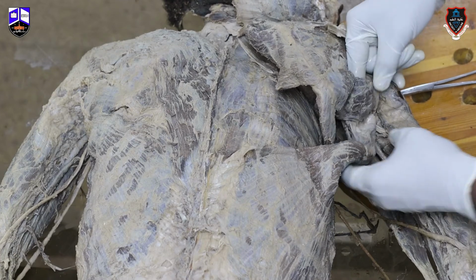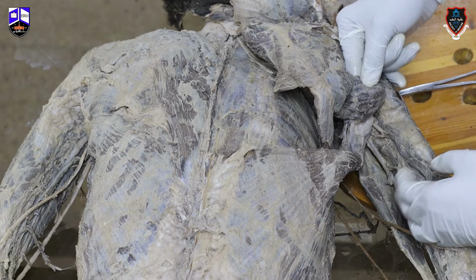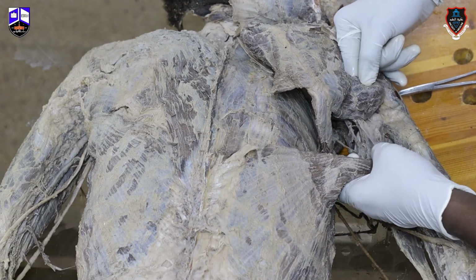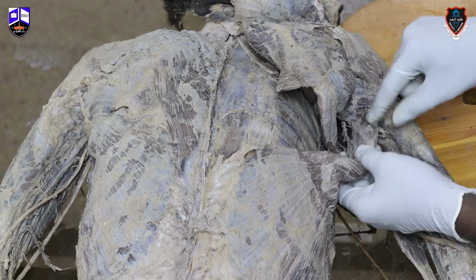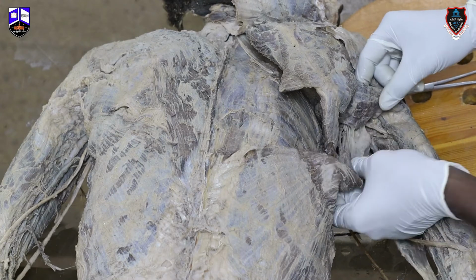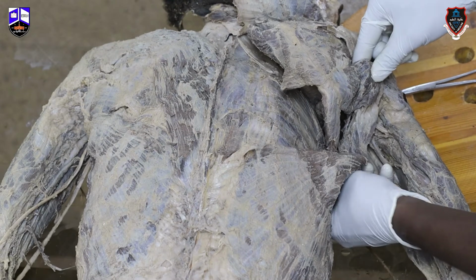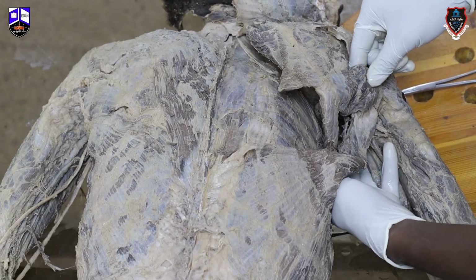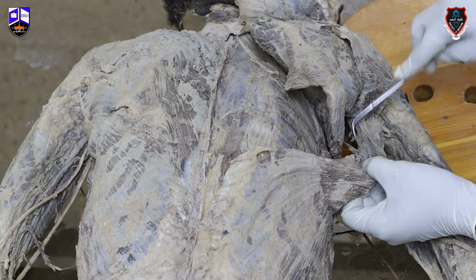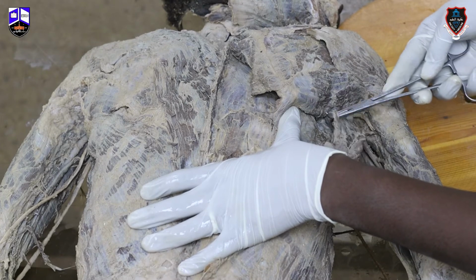The teres major is inserted in the medial lip, and the pectoralis major is inserted in the lateral lip of the bicipital groove, and in the floor is the latissimus dorsi. This is called a lady, which is a latissimus between two majors. One of the majors is the teres major, and the other one is the pectoralis major. The latissimus dorsi is innervated by this nerve, which is the thoracodorsal nerve.